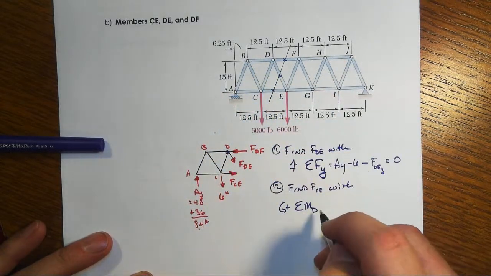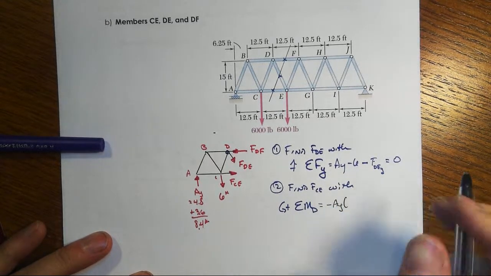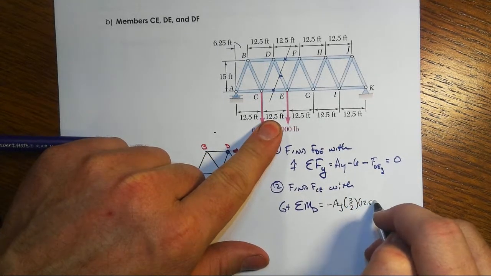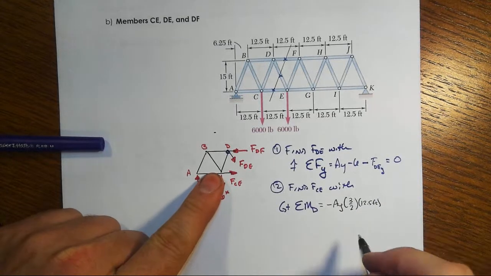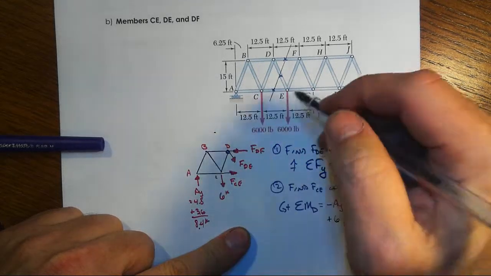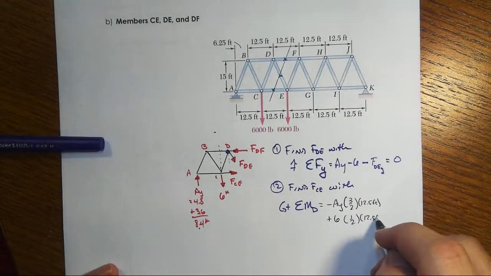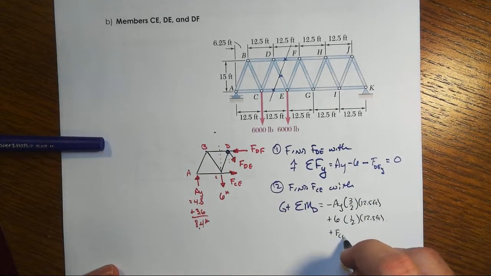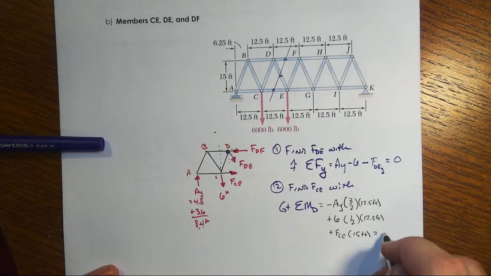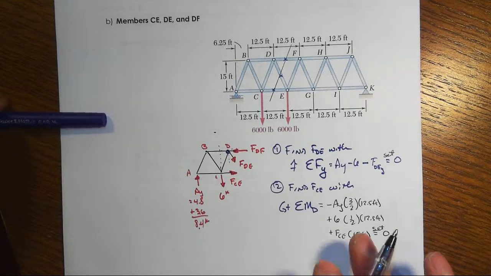We got an isosceles triangle, so that would be negative AY times our moment arm, that's going to be 3/2 of 12.5 feet, and then you'd have the 6 going the other way, so plus 6 times 1/2 of the 12.5 feet, that would be its moment arm right here, and then plus FCE times its perpendicular distance, which is the 15 feet, set equal to 0. Again, we have to know AY, but if we know AY, then we got one equation, one unknown.